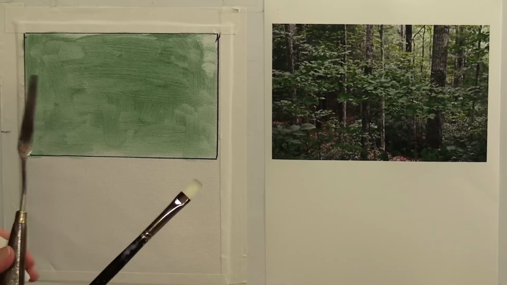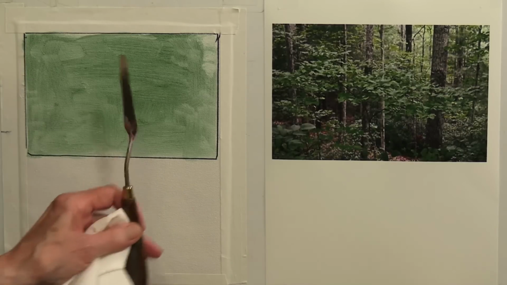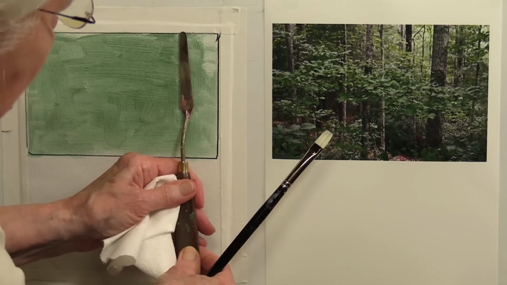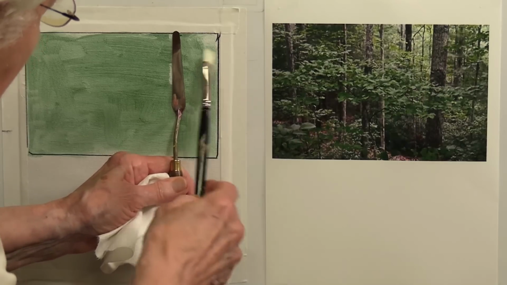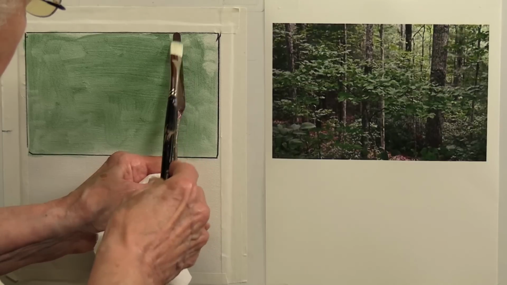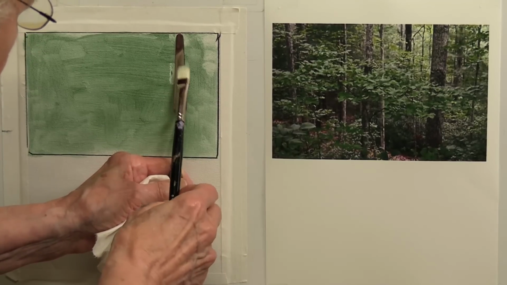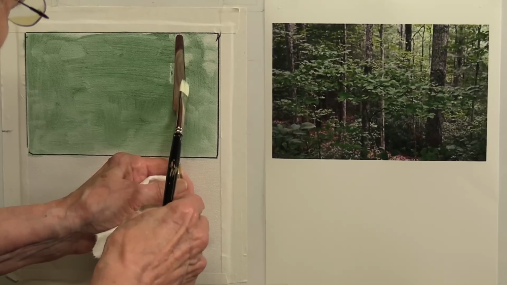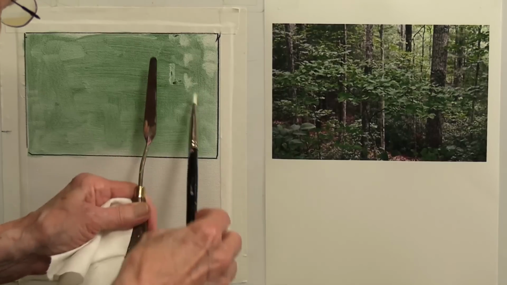So I'll use the back of my palette knife as a mask, and I'll position it about right here, and that will give me the area for the tree. I'll lift out on top of the palette knife, and I'll show you what that will give you. I'm lifting just enough to pull out that light that I'm seeing right there.